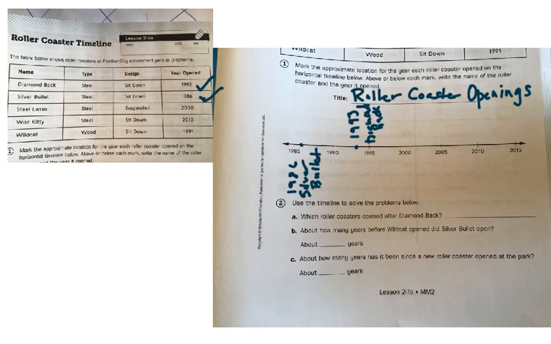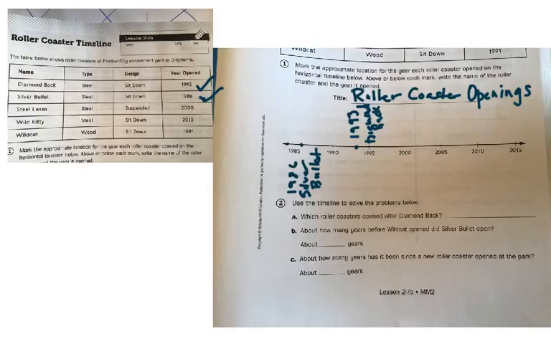Steel Lasso, 2008. 2008 is after 2005 and before 2010. So maybe right about here. And here I'll just write, just so you can see it written a different way, I'm going to write 2008. And I'm going to write Steel Lasso. That one sounds like fun.